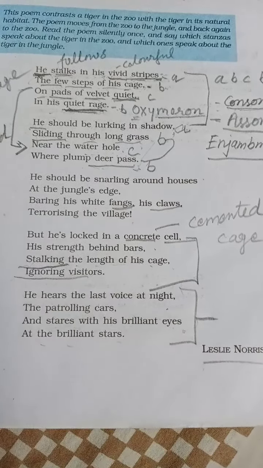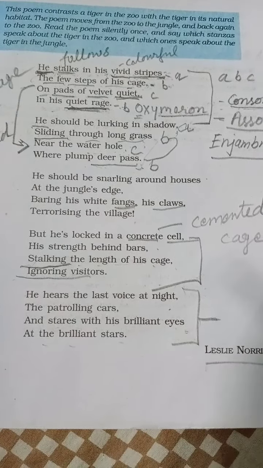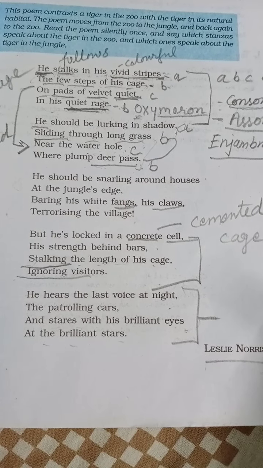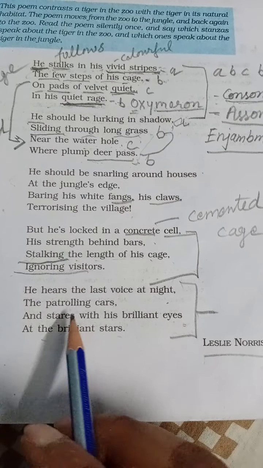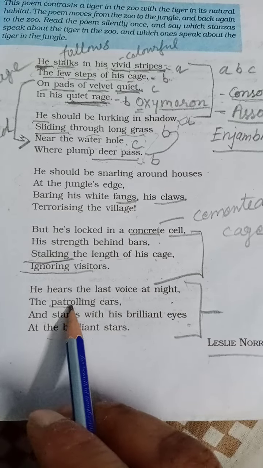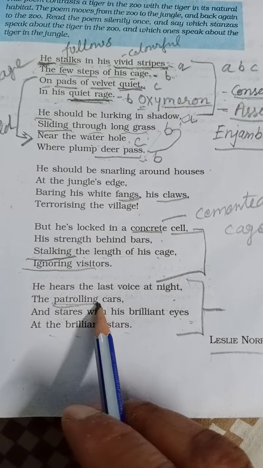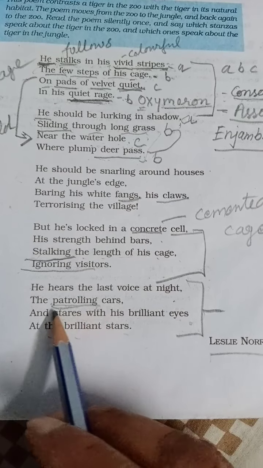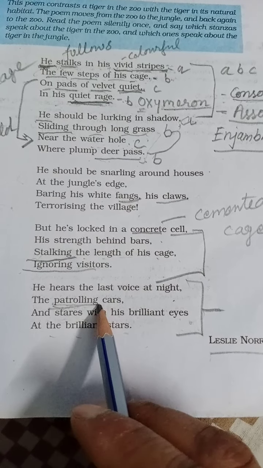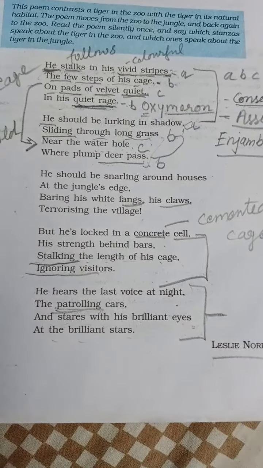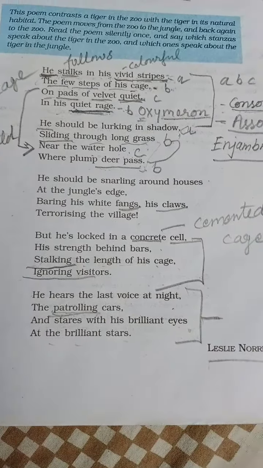He hears the last voice at night. Whose voice was that? The voice was of the patrolling officers in the cars. Patrolling officers are night watchmen. They come to visit all the animals.